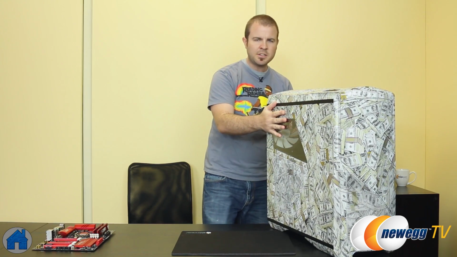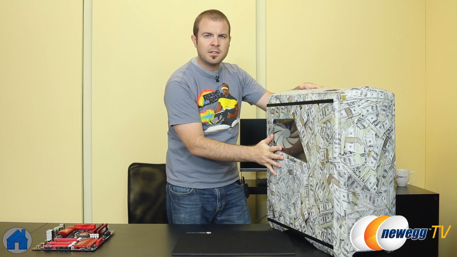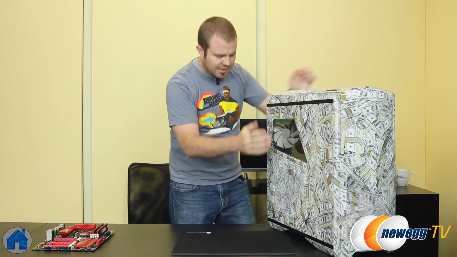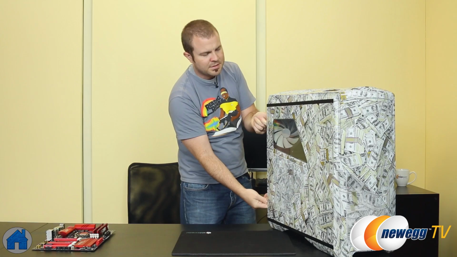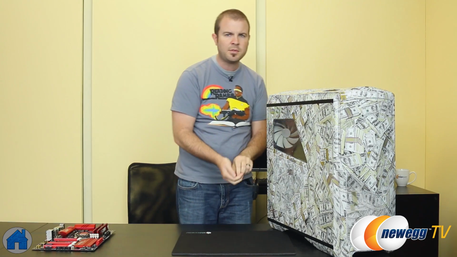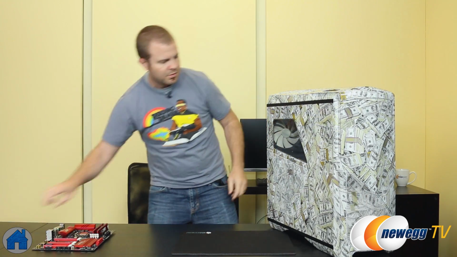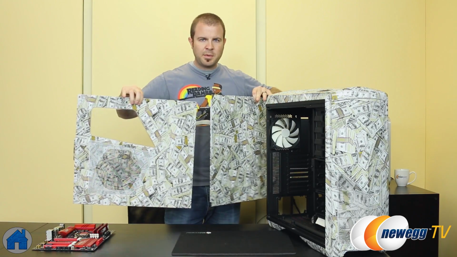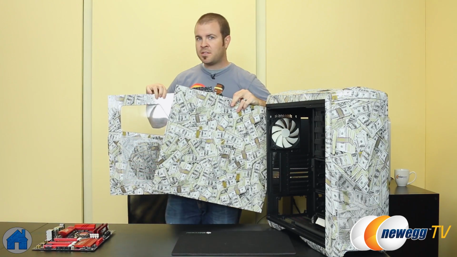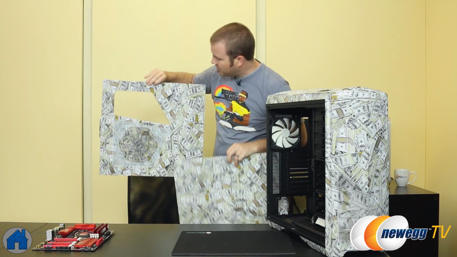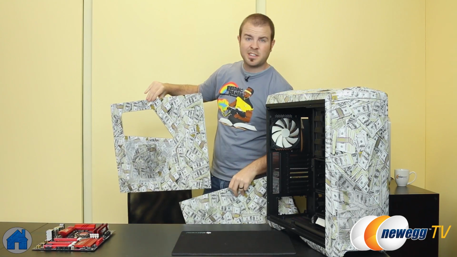The first thing you're going to want to do is remind yourself how money this case is, even though it really doesn't even know it. But we should go ahead and remove the side panels. Most cases are just going to have a couple screws at the back. Nicer cases will use thumb screws. And when you've got both side panels removed, you want to set them aside somewhere safe because they can often be delicate and they have plexiglass windows, and you want to make sure that they don't get scratched up.